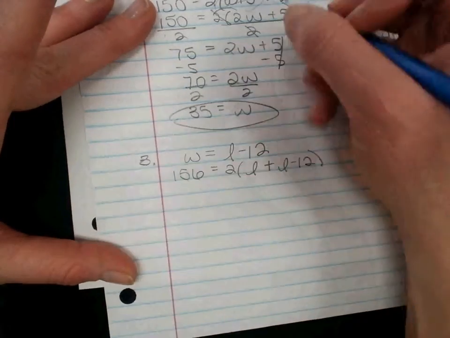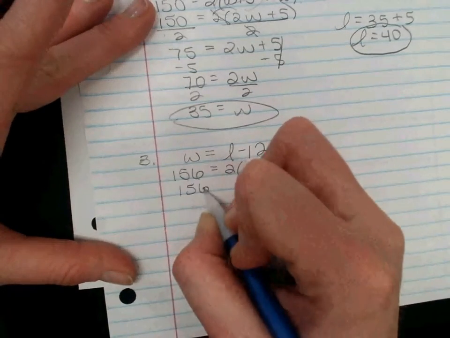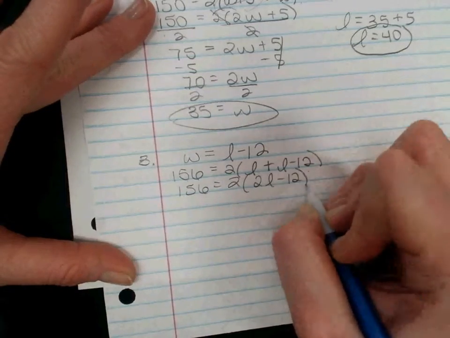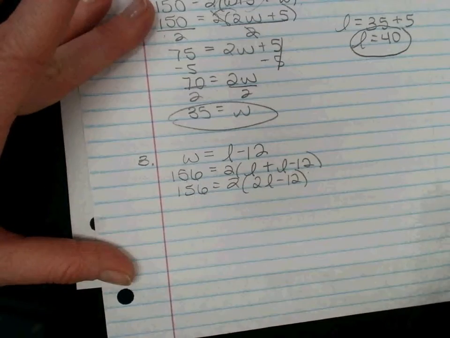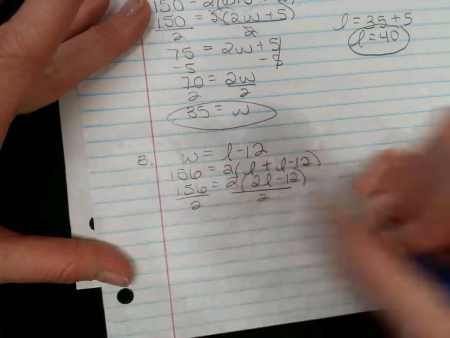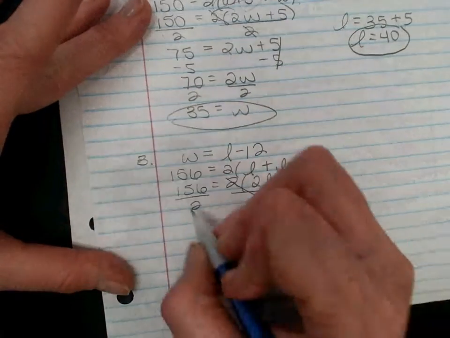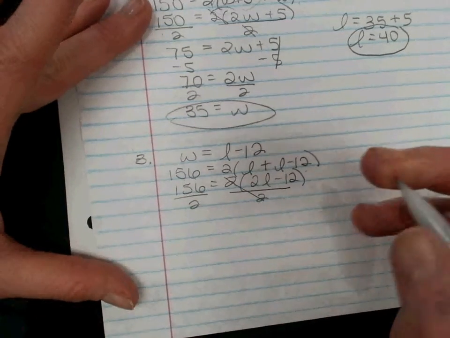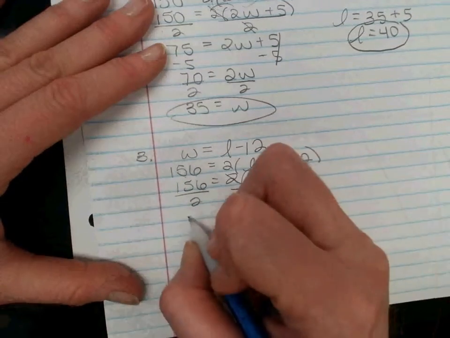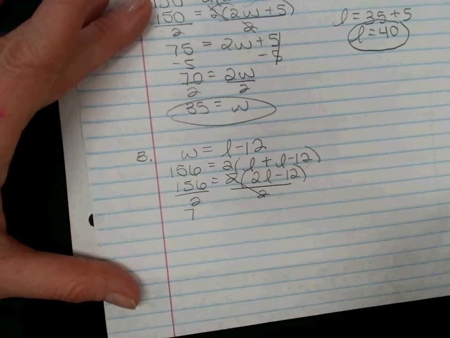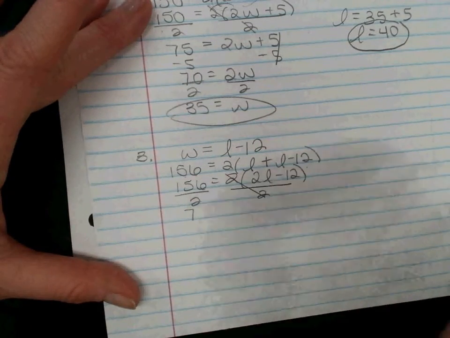Similar to solving that last one, we combine like terms inside the parentheses, so we get 2L minus 12. Let's divide by 2. So 156 divided by 2 is 78. Good.